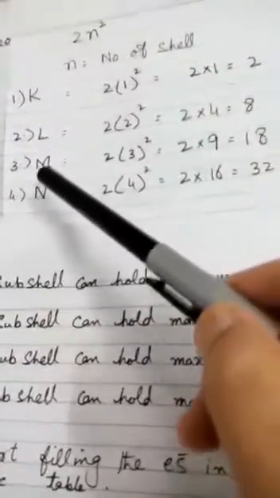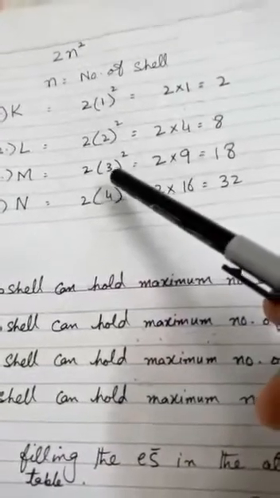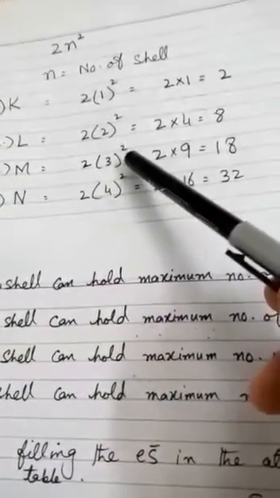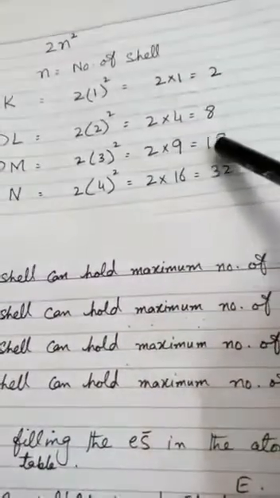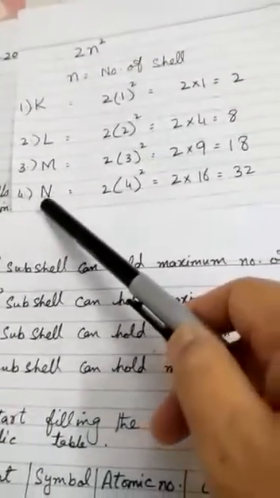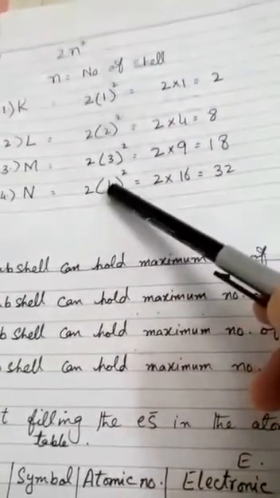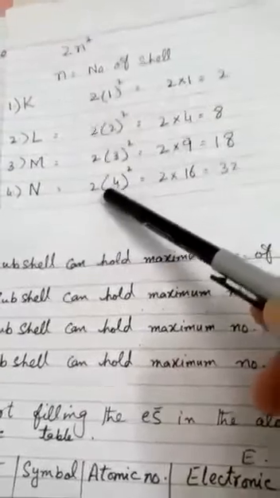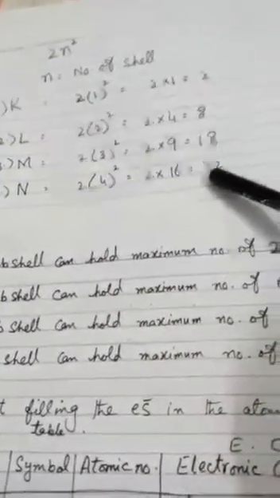Similarly, come to third shell, which is M. The square of 3 is taken, which is 3 multiplied by 3 is equal to 9, multiplied by 2 is equal to 18, right? Then N, which is the fourth shell, the square of 4 is taken, which is equal to 16, and 2 multiplied by 16 is equal to 32.